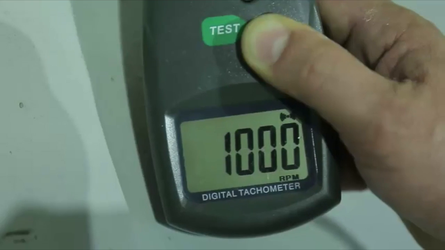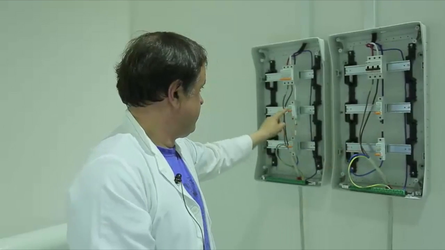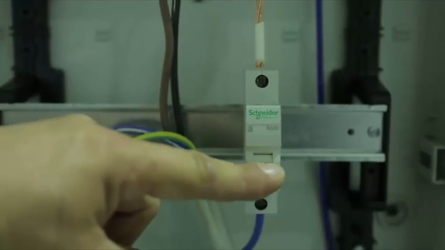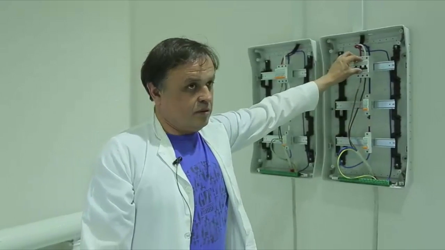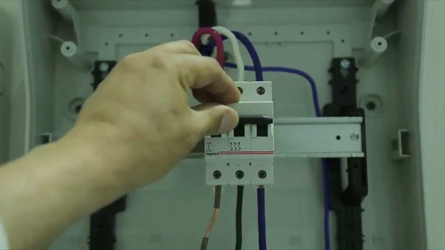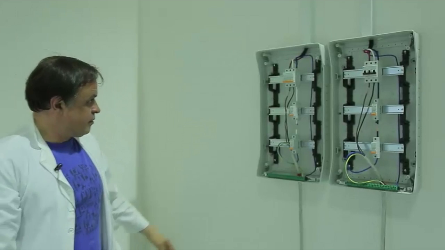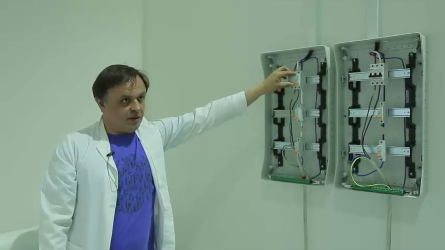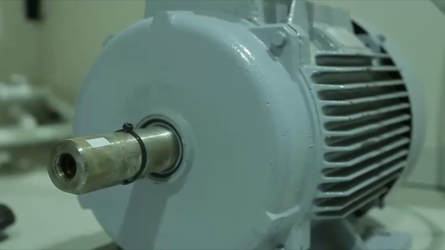We use a laser tachometer to monitor the motors' revolution. Now, disconnect a phase in the supply circuit of each motor. Turn on the asynchronous motor of new design without phase. The motor is working. Turn on the standard asynchronous motor. In such operation mode, the motor either fails or will be forced to turn off.